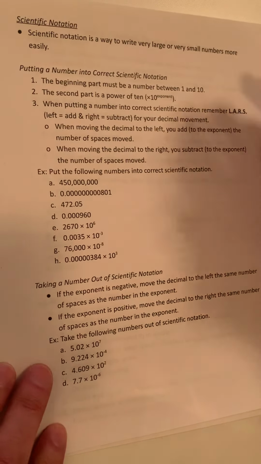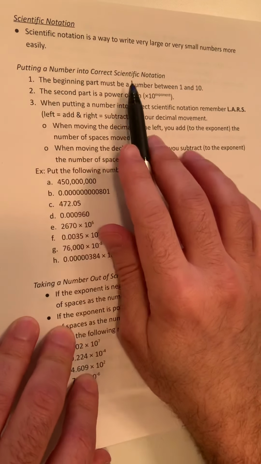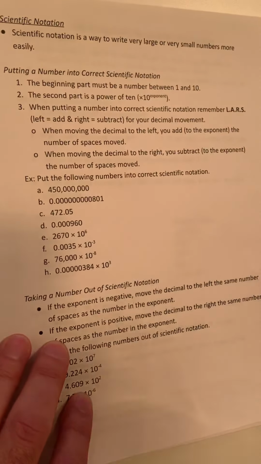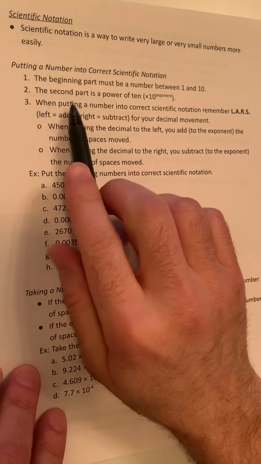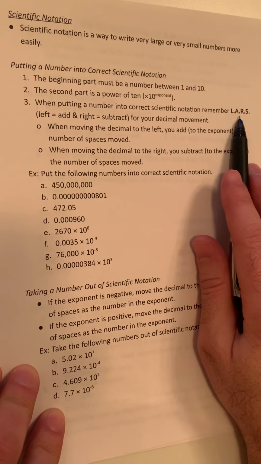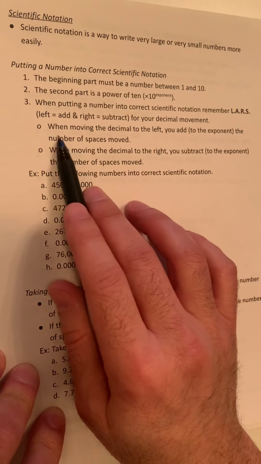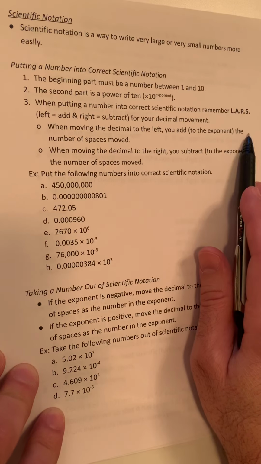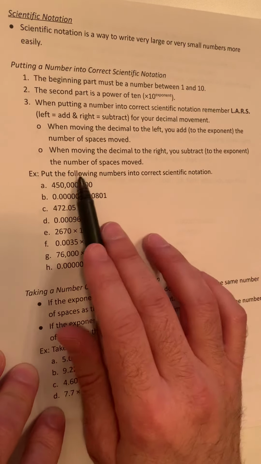Okay, so scientific notation is a way to write very large or very small numbers more easily. We know that. How do you put a number into correct scientific notation? The beginning part must be a number between 1 and 10. Then the second part is a power of 10, so times 10 to an exponent. When putting a number into correct scientific notation, remember LARS: left, add, right, subtract for your decimal movement. So in other words, when moving the decimal to the left, you add to the exponent the number of spaces moved. When moving the decimal to the right, you subtract from the exponent the number of spaces moved.